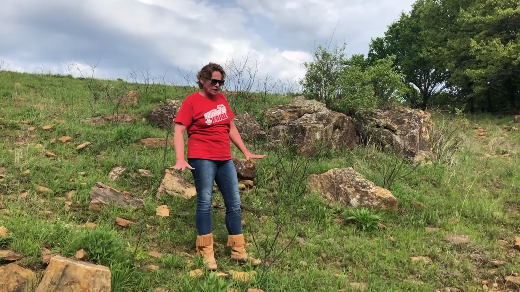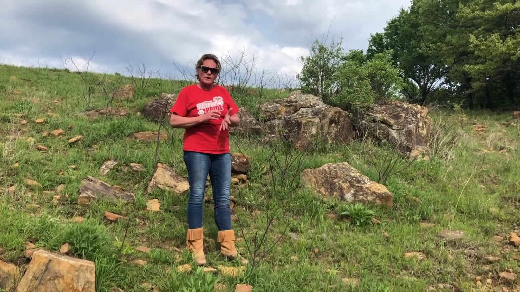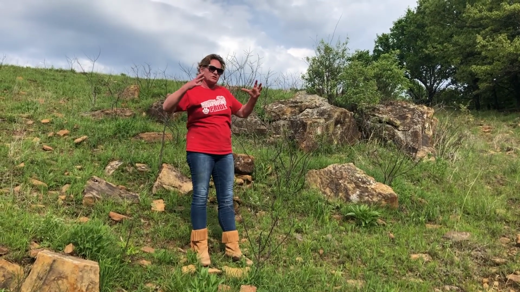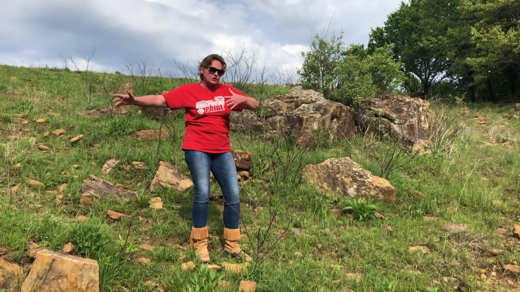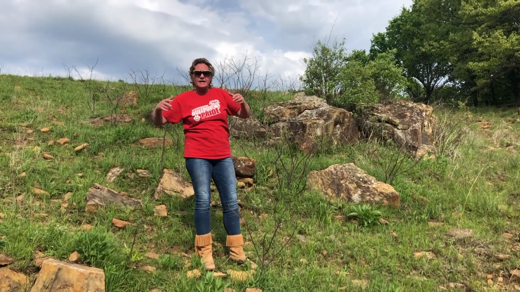Okay guys, now we're on to weathering. Weathering is the breaking down. Say for instance you have a great big rock, and you know how the winds in Kansas, they are awesome. They just blow all summer long. And we have dirt, we have rocks, we have sand that is all picked up.